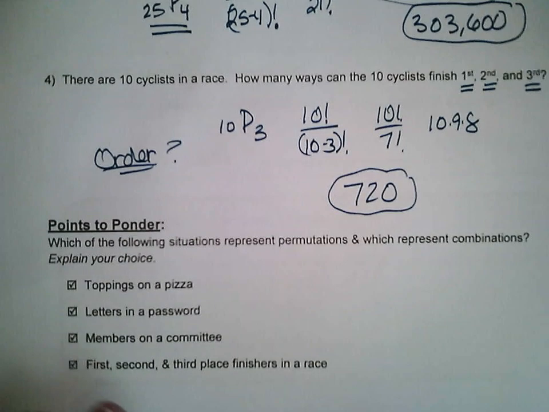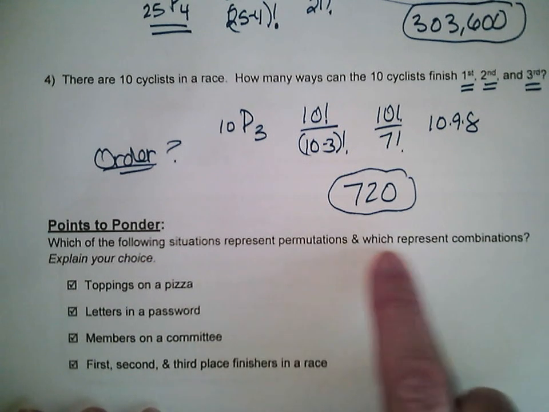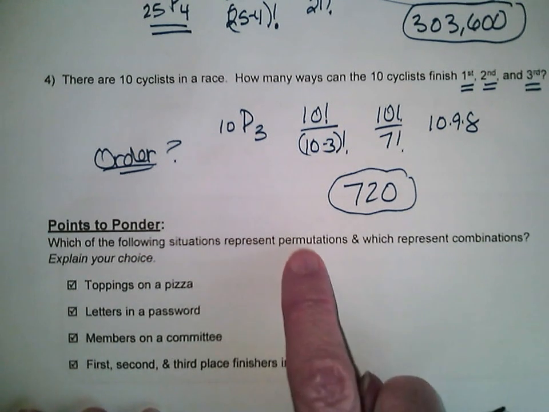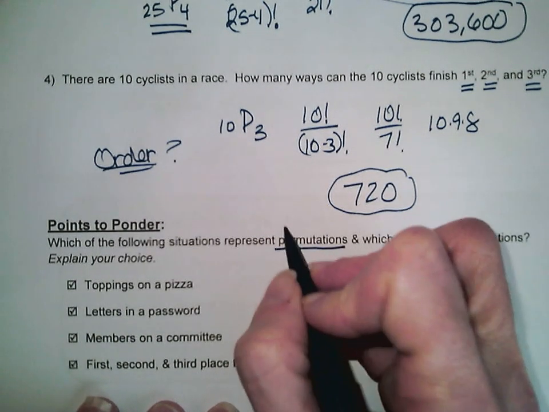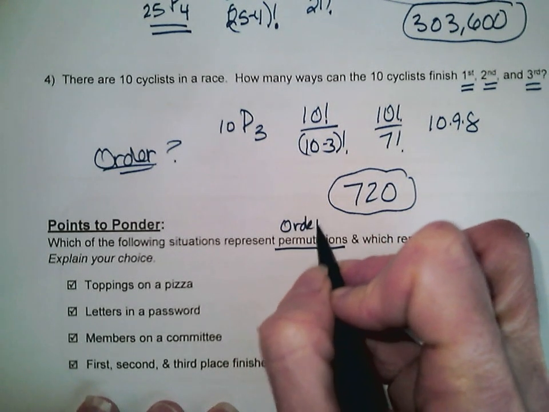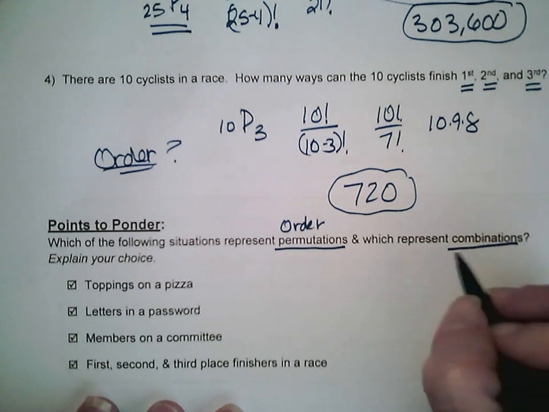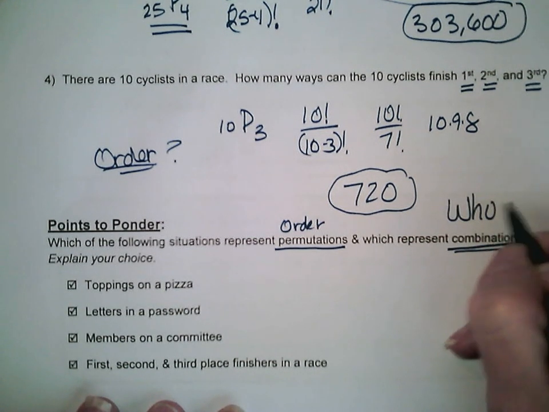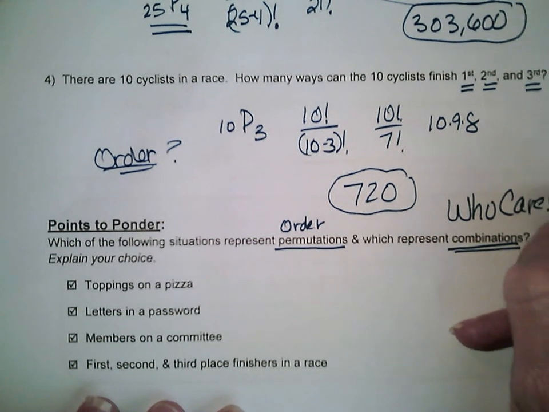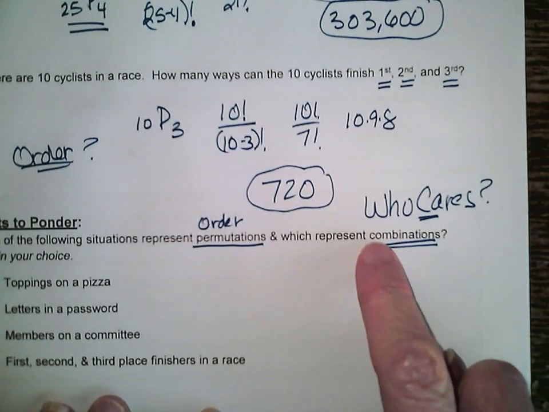All right, so now some points to ponder here. We want to make sure we understand which situations represent permutations and which represent combinations. I just want to give you a reminder. Order matters in permutations. Remember, O and P are next to each other in the alphabet. In combinations, order doesn't matter, or like I like to say, who cares? Again, C, if we say who cares about order, that's a combination.